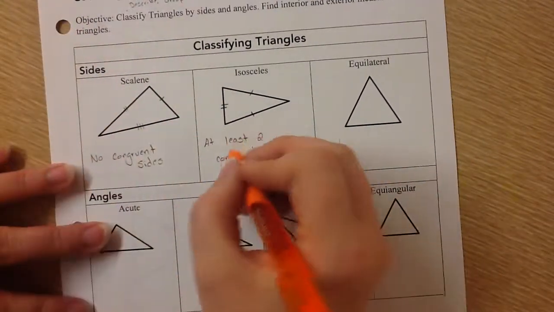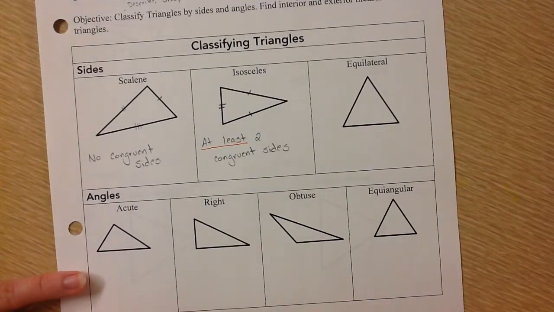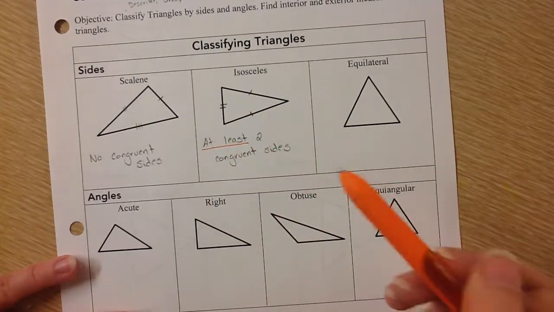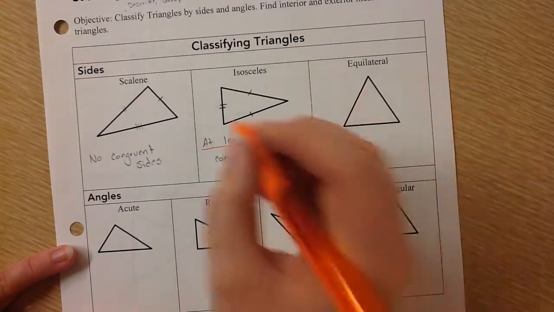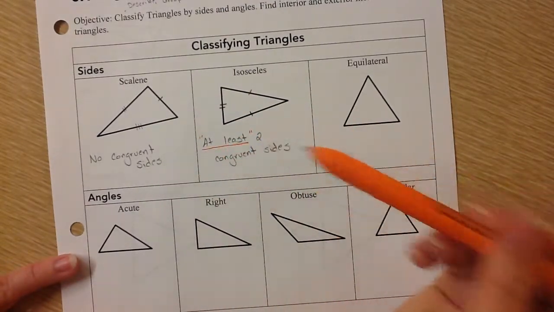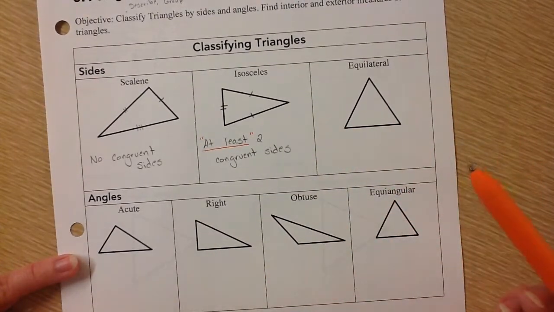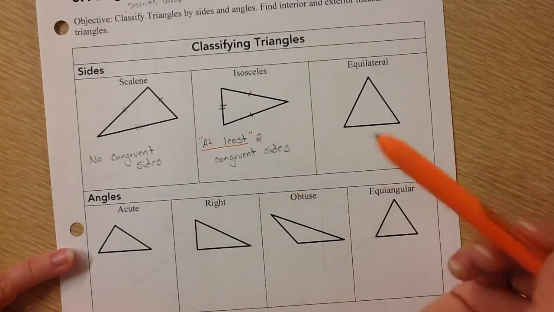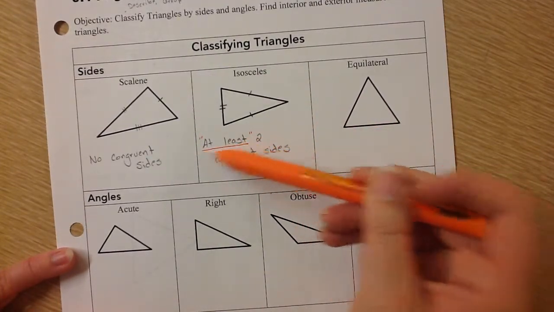But this "at least" part here, there's still some debate. There's really 2 definitions of isosceles. Some people say at least 2 congruent sides, meaning it could have more. It could have 3 congruent sides, and we could still call it isosceles. These words "at least," some definitions include them, some do not. It depends on the country, the type of textbook, and what they use. In this book, they say at least 2 congruent sides, but you might Google it and it'll say exactly 2 congruent sides.